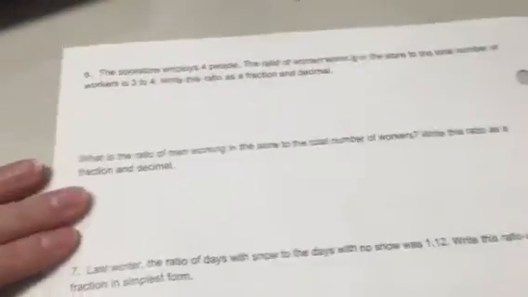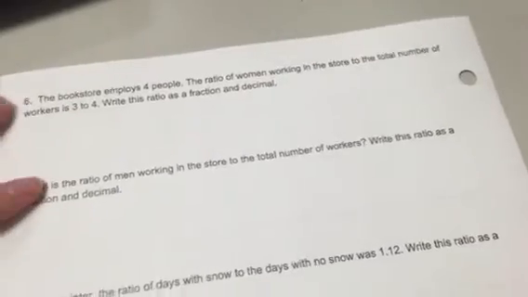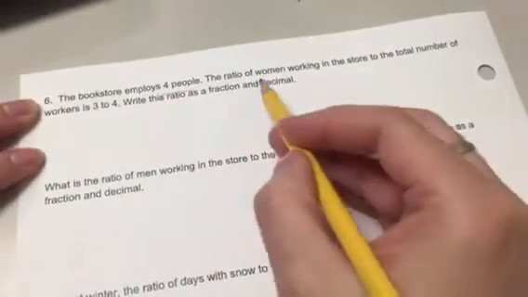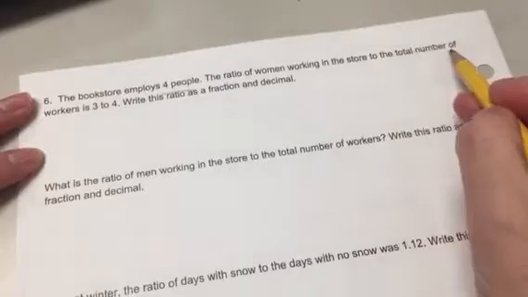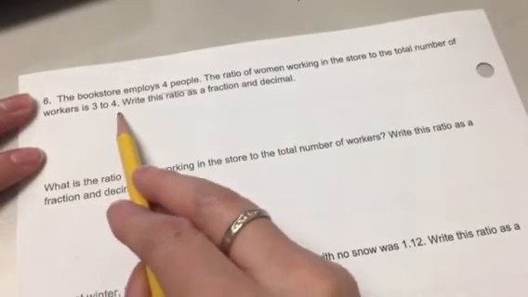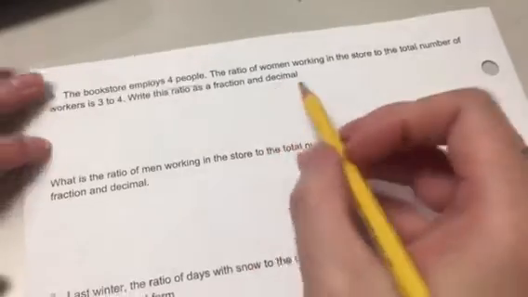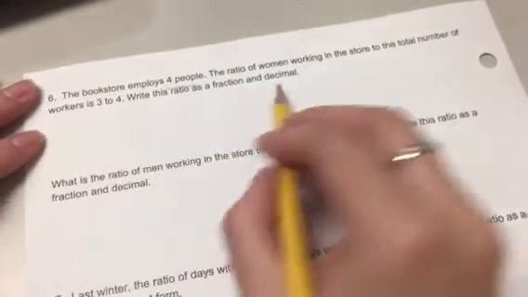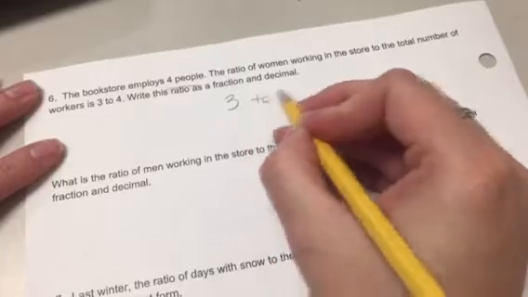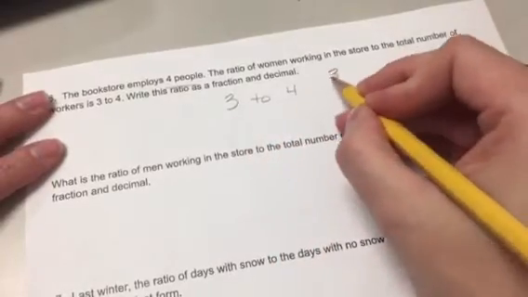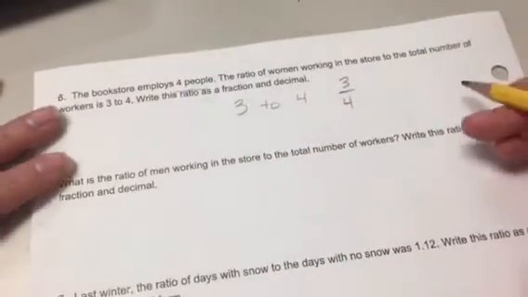Okay, on the back, number 6. The bookstore employs 4 people. The ratio of women working in the store to the total number of workers is 3 to 4. Write this ratio as a fraction and as a decimal. Well, 3 to 4 is the same as 3 over 4 as a fraction.